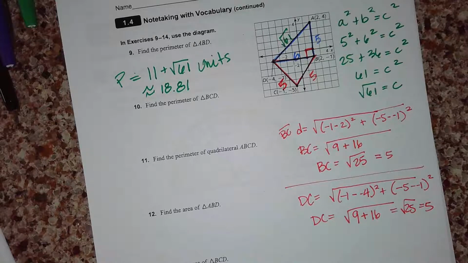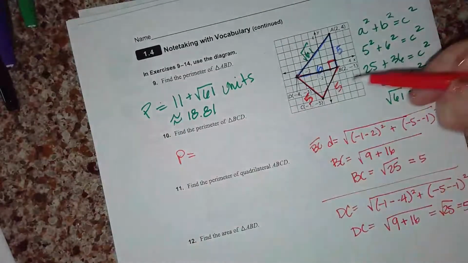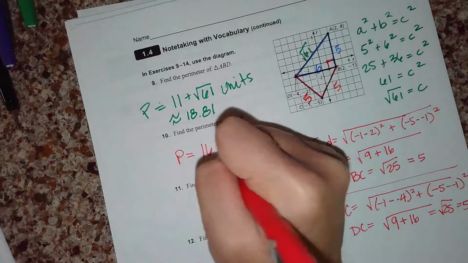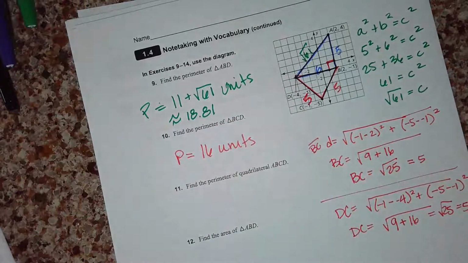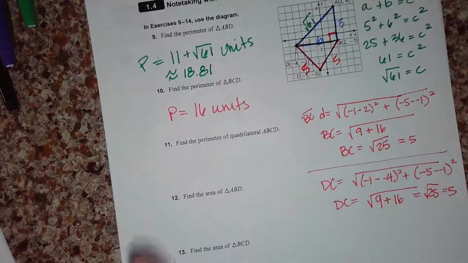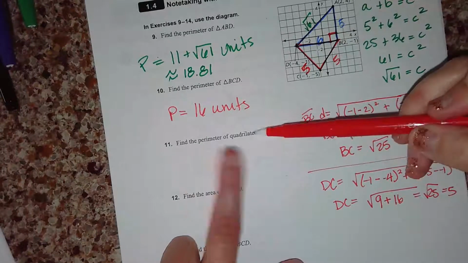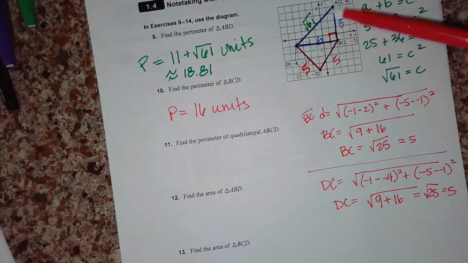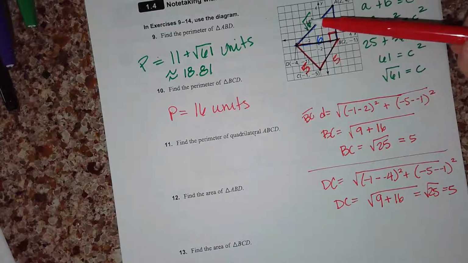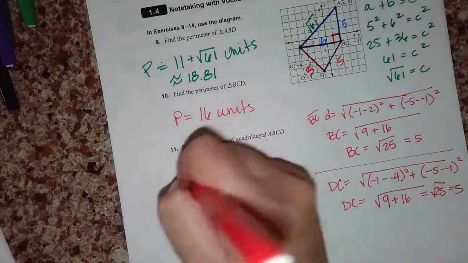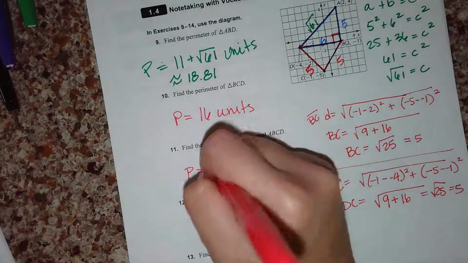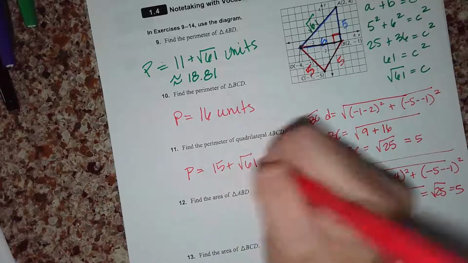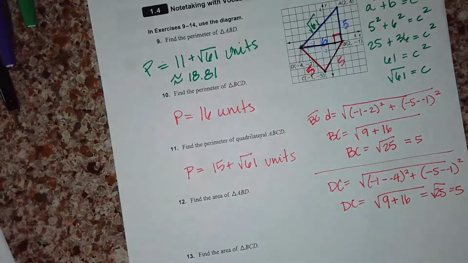All right, now find the perimeter. Well, that was fairly easy. 5 plus 5 plus 6 is 16 units. All right, now it asks us to find the perimeter of quadrilateral, that's a 4-sided figure, ABCD, which is basically this whole big thing all the way around. So we're going to do 5 plus 5 plus 5 plus root 61. So 5 plus 5 plus 5 is 15 plus root 61 units. Again, you can do the decimal for that, but I like to use regular, non-rounded, so I'm going to call it like that.